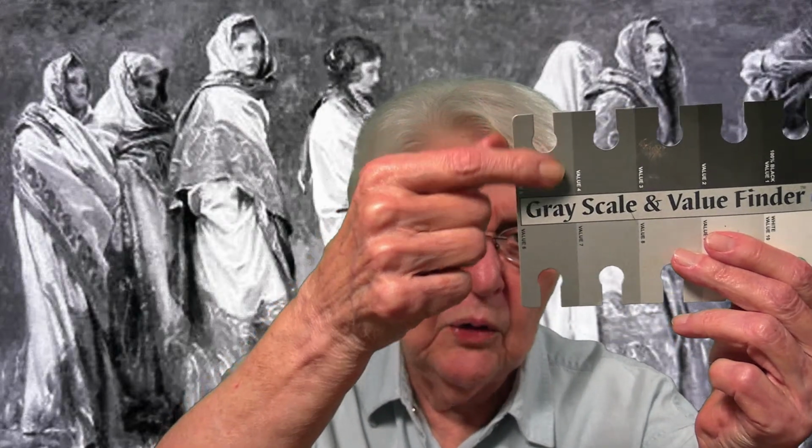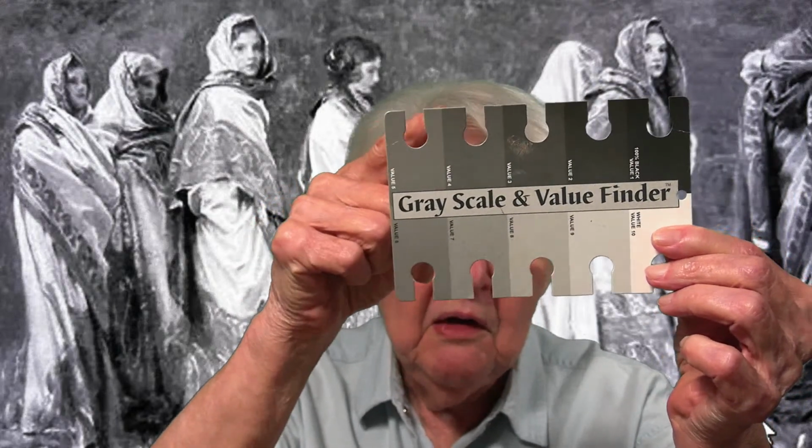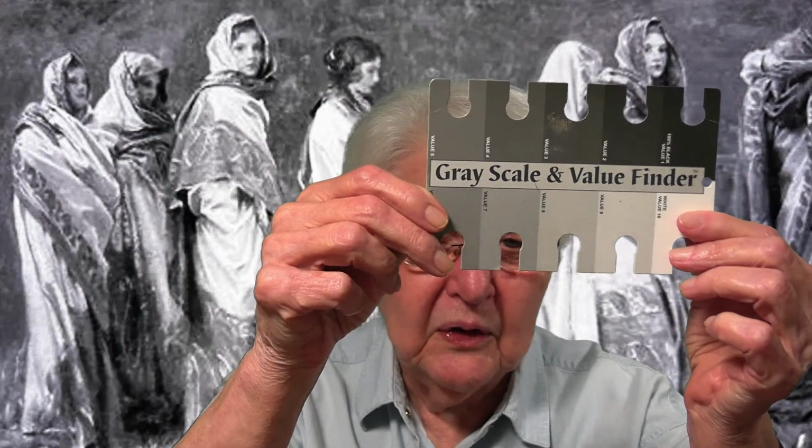Now this one has that capability too. It's really a little bit easier to see. You could look through these little holes that they have. And of course, when you buy one of these, they already have the little viewer portion for you there, so all you have to do is start looking.